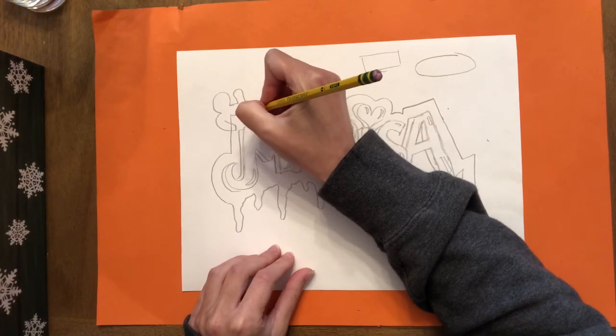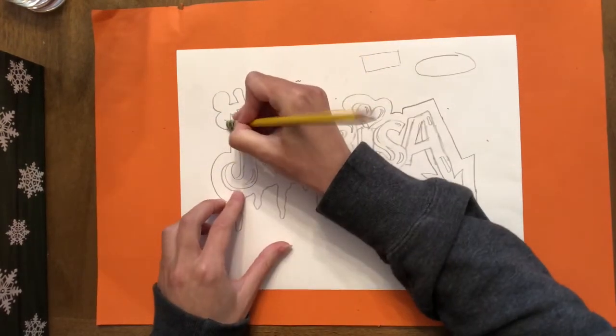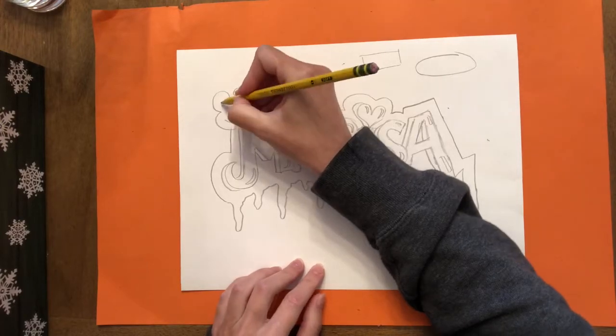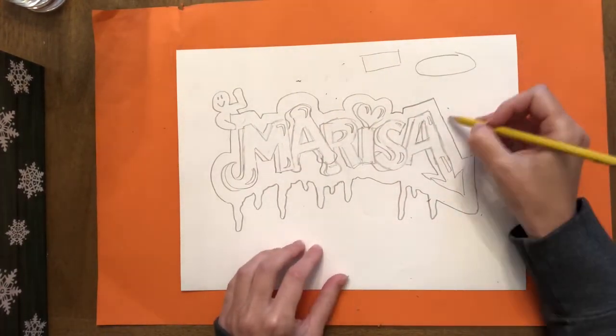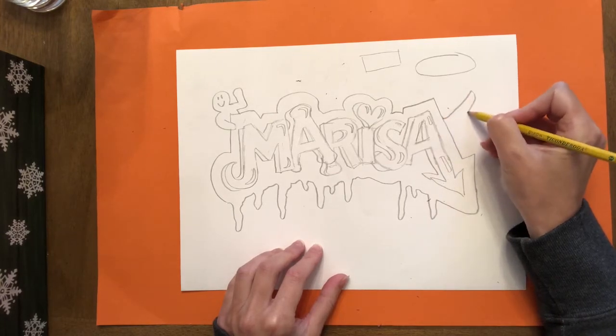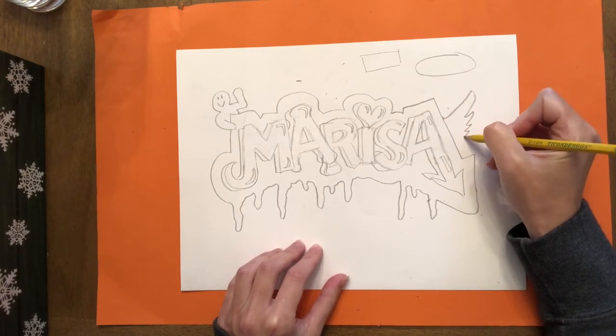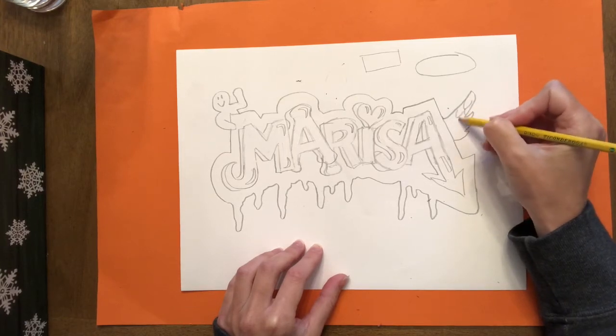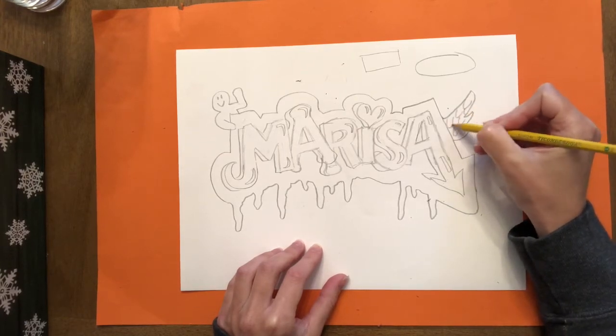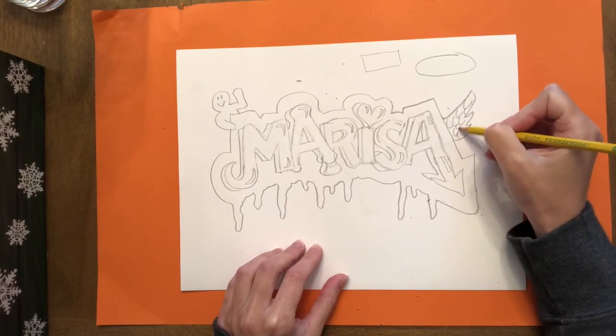So maybe he's hanging out behind my letters. So feel free to get really creative with these. You can add characters in. Maybe I have a wing. Wings are a very common theme in street art. It's really up to you what you do as your stylistic choices.